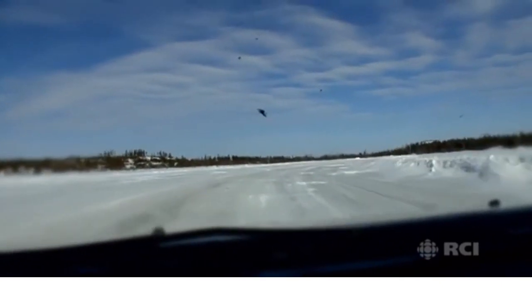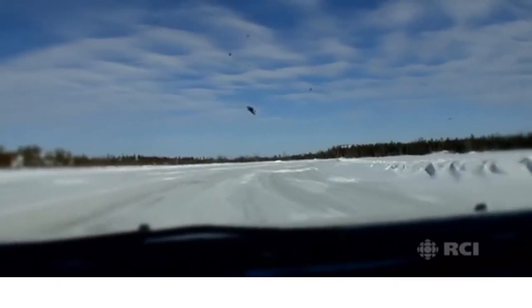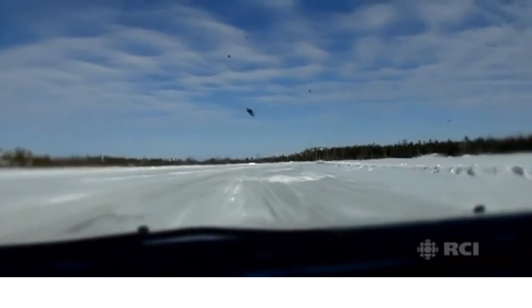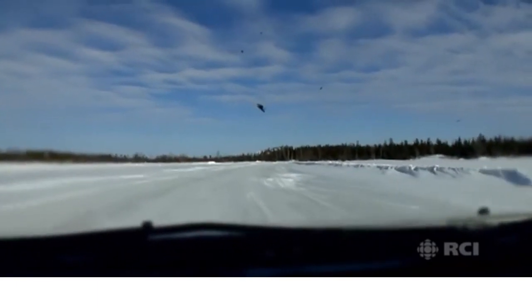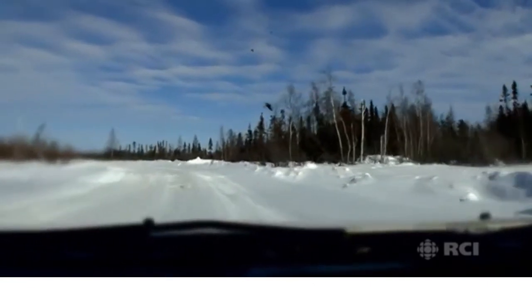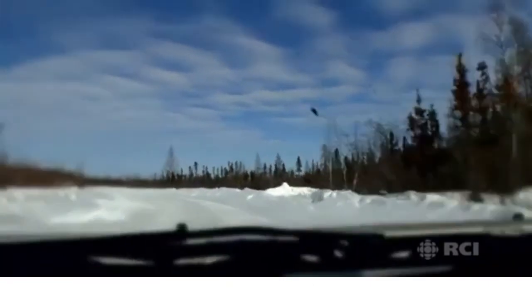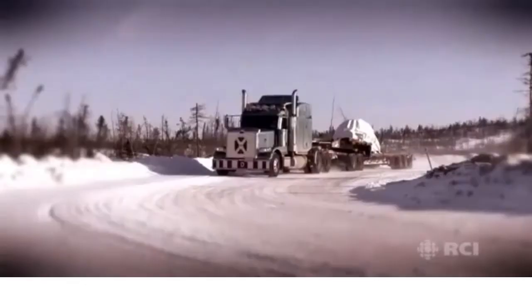So yeah, this is the beginning of the ice road, just coming off the Ingram Trail, and as you can see, it's quite wide. We'll be getting to a bit of land here, and then at some point I'll be entering the big lake.